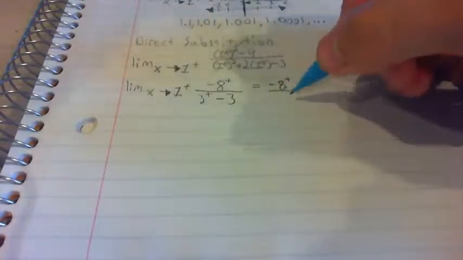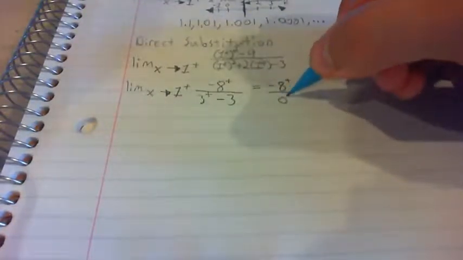So slightly greater than 3 minus 3, this equals -8 to the right, all over a slightly positive 0. Now, from this, because it's divided by 0, we could say that the limit as x approaches 1 from the right of our f of x, well, it simply does not exist.